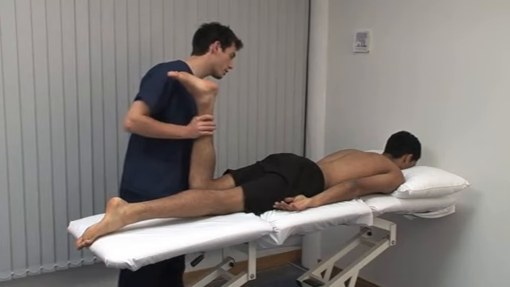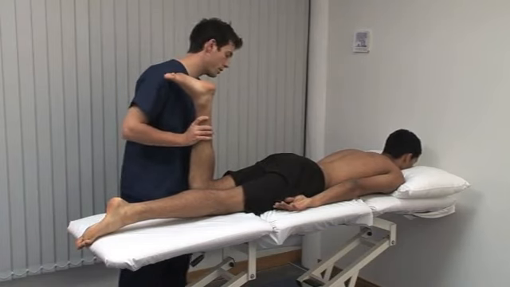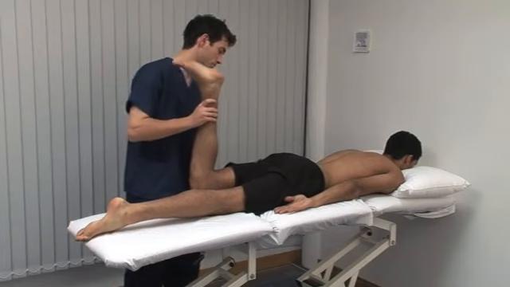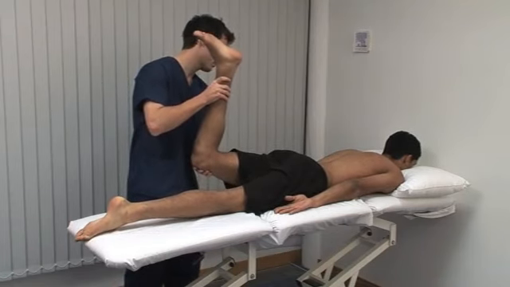This stretches the femoral nerve. I'm going to lift this leg. Let me know if there's any pain. A positive test will cause pain in the back or front of the thigh.